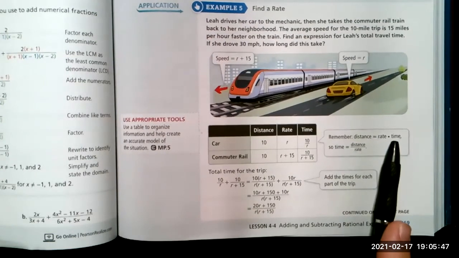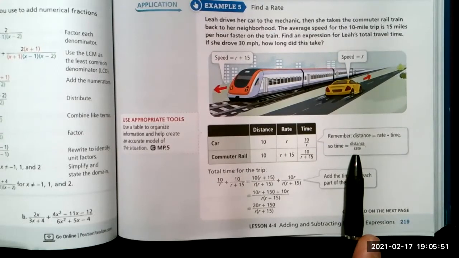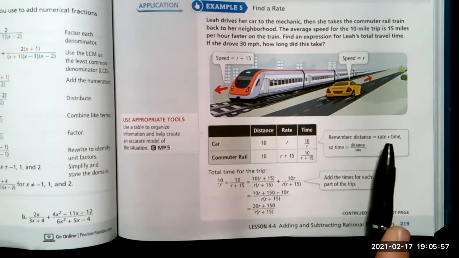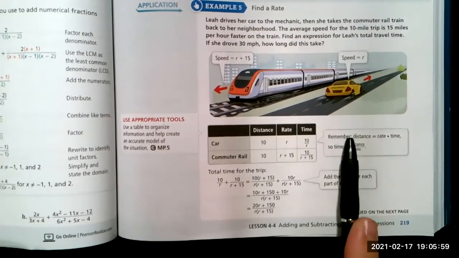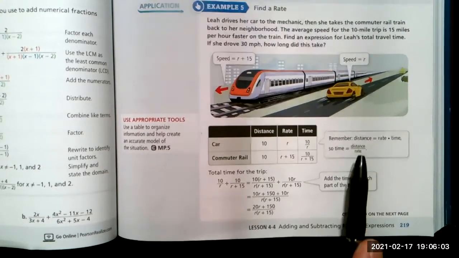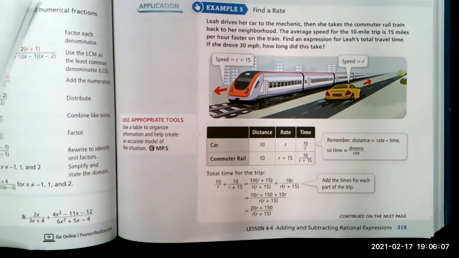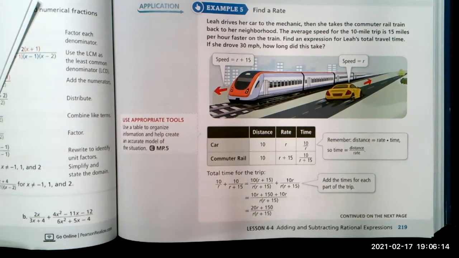So if I wanted to solve it for time, I can divide both sides by rate, and you could get something like this. If I wanted to solve that equation for rate, I can divide both sides by time, and then I get rate equals distance divided by time. So you might have to manipulate that formula just depending on what you're trying to solve for.